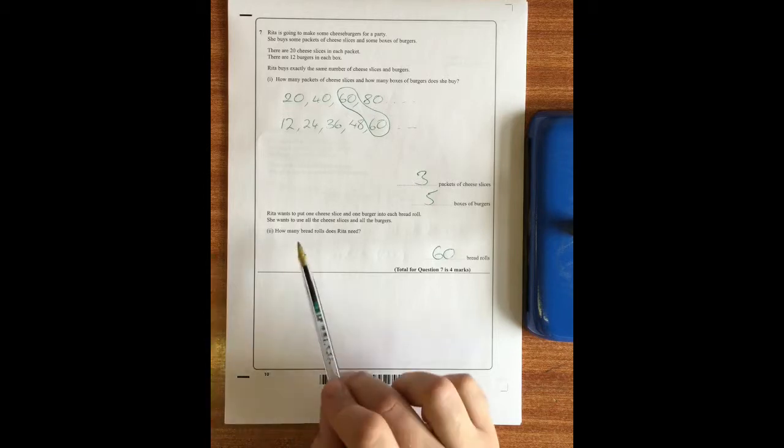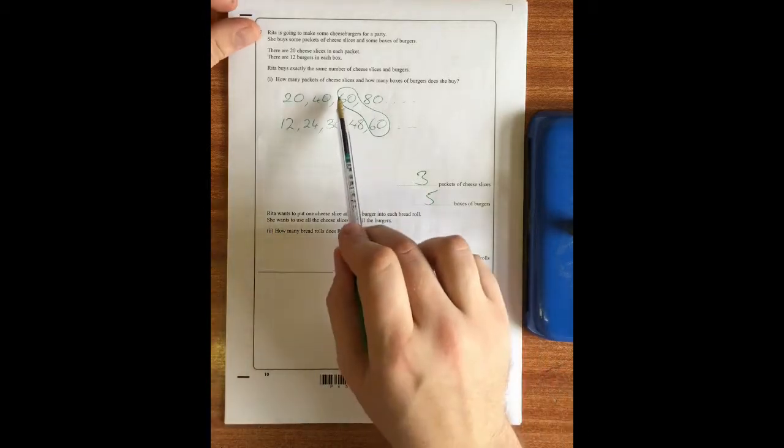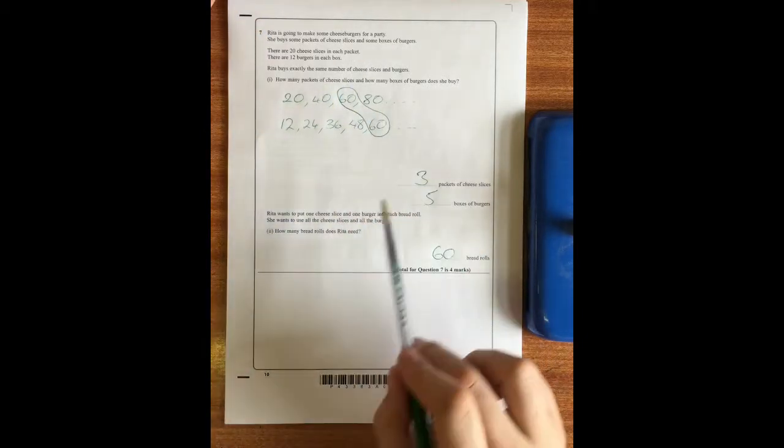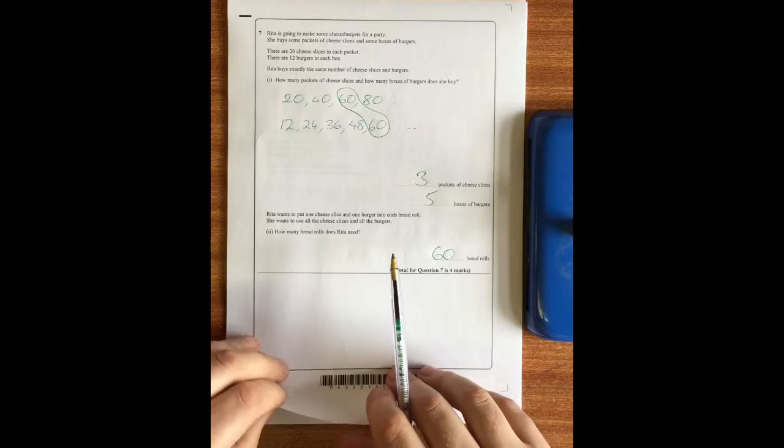Rita wants to put 1 cheese slice and 1 burger on each bread roll. She wants to use all the cheese slices and all the burgers. How many will she need? Well, we've just said that she'll buy 60 of each if she buys 3 and 5. So 60 bread rolls is what she needs.